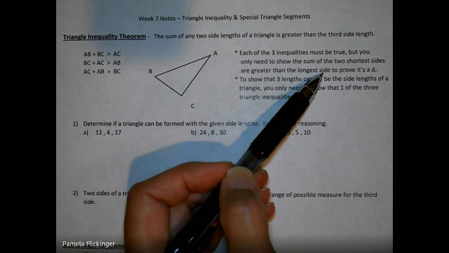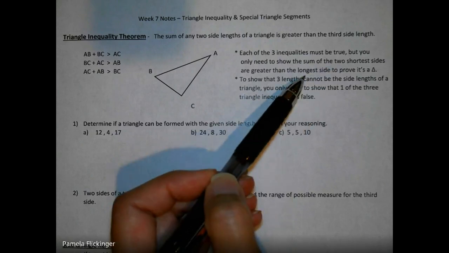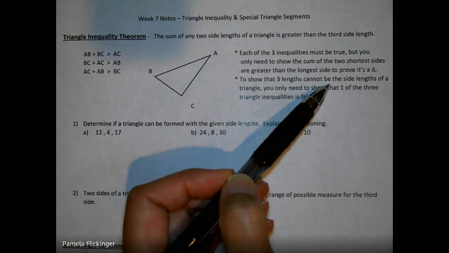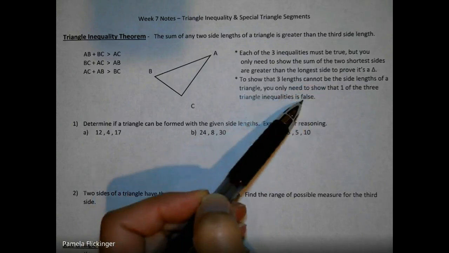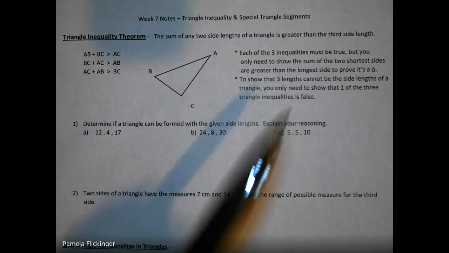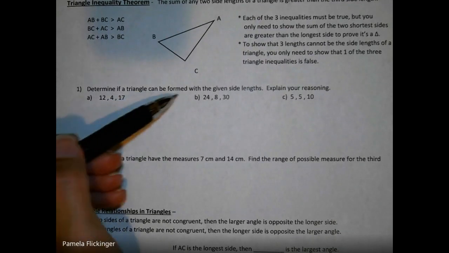All right, and that's important. It can't just be any random pair. It specifically has to be the two shortest greater than the longest. To show that it can't be a triangle, that the three lengths don't work, you only need to show one of the three is false. And of course, it would be the one that we're going to check: the two shortest have to be greater than the longest side.